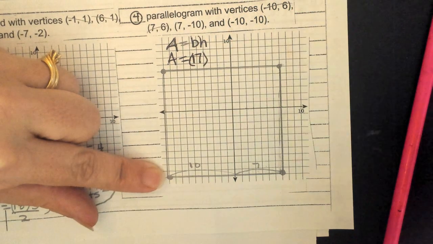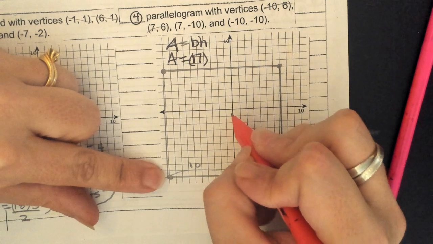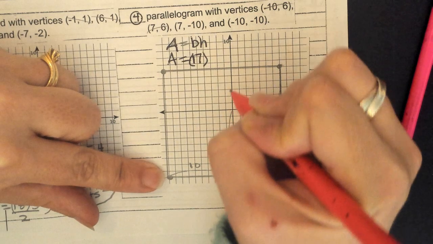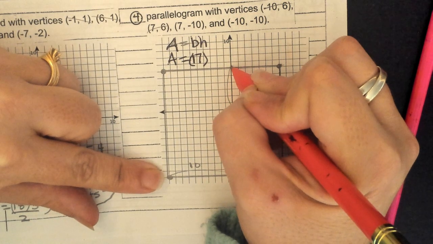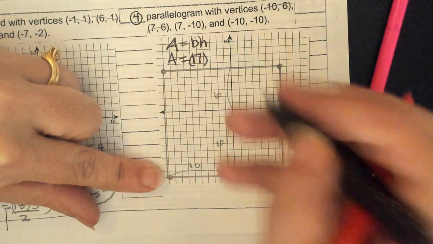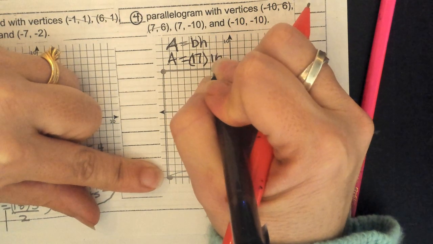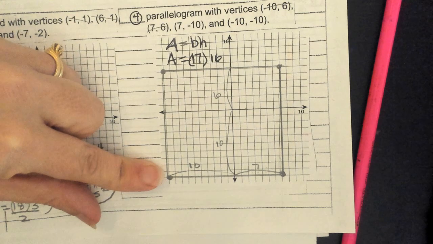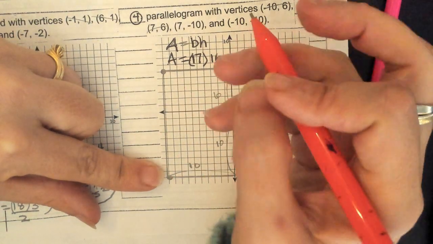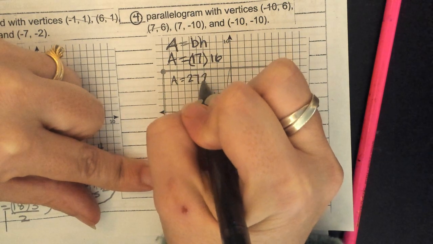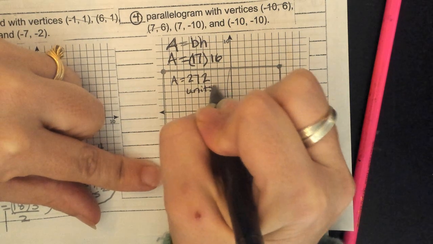Now, I look from here to here is 10, but from here to here is 6. 16. 17 times 16. 272. You got A equals 272 units squared.